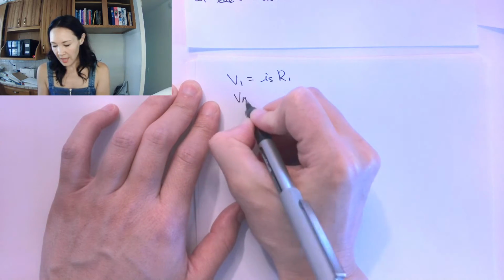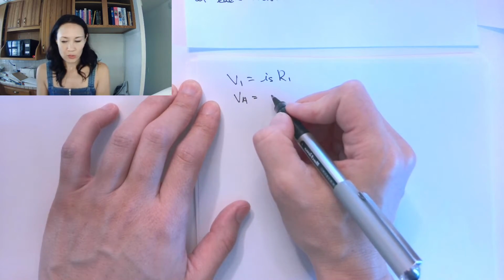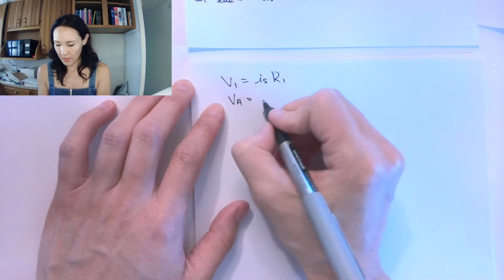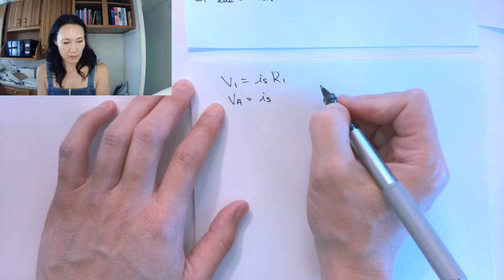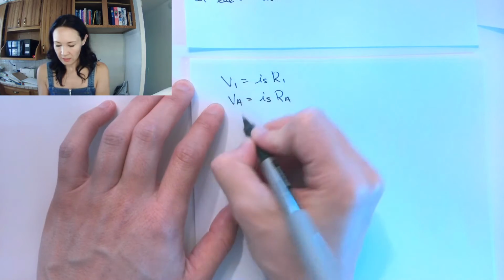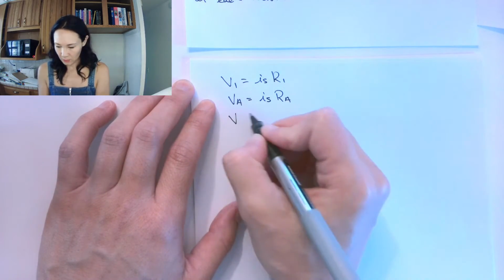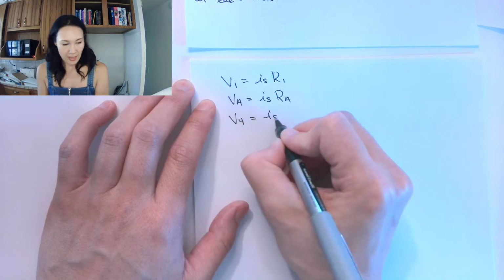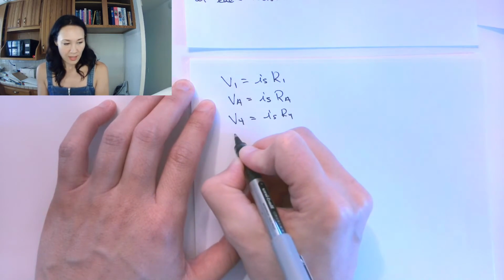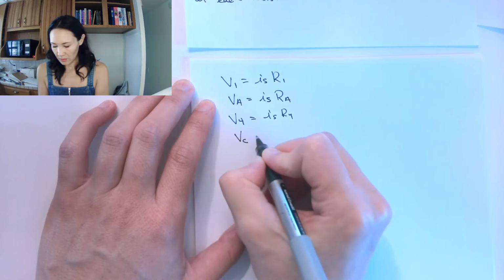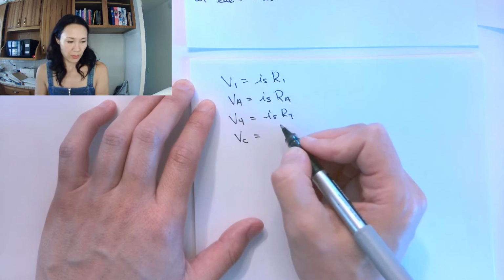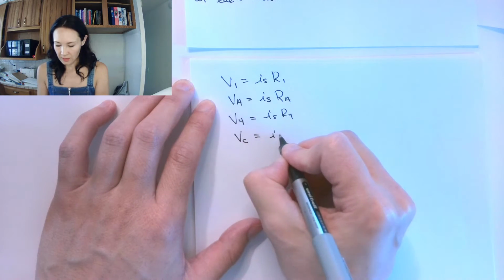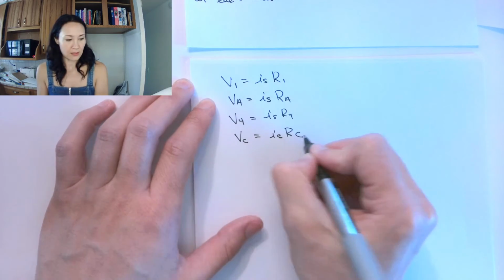For VA, the voltage drop across resistor A, we have current from the source times RA. And at resistor 4, the voltage drop across resistor 4 is IS times R4. And at resistor C, the voltage drop across resistor C is IS times RC.